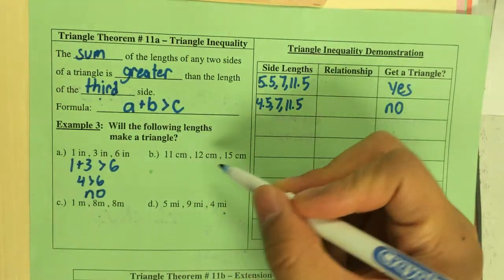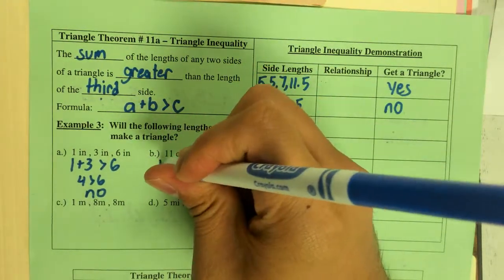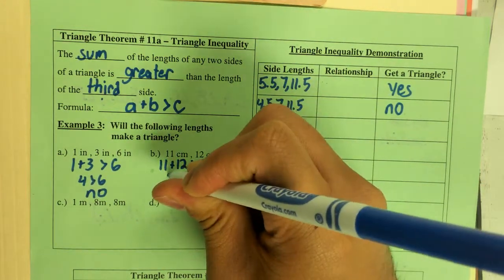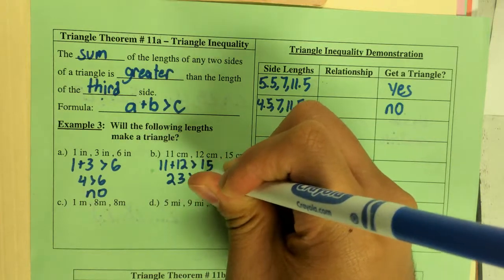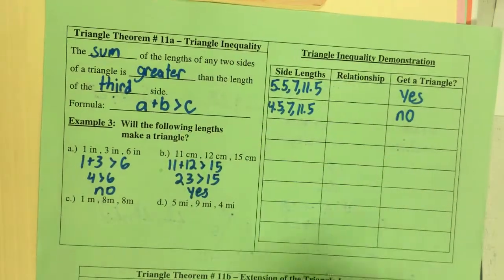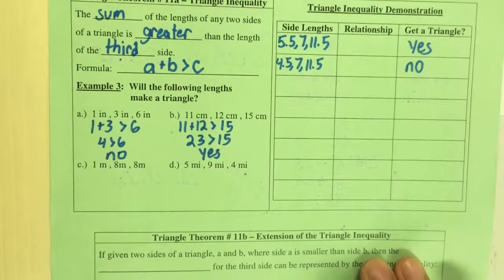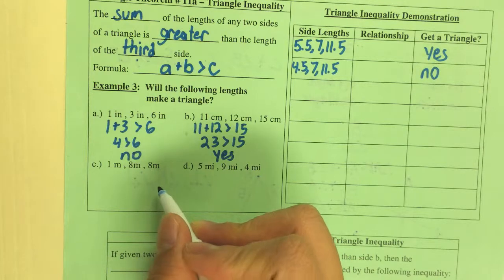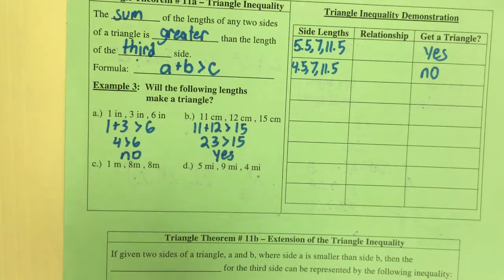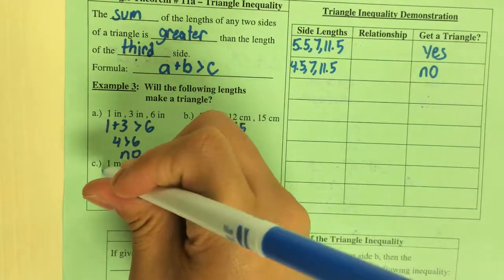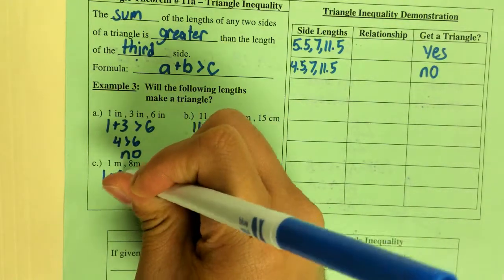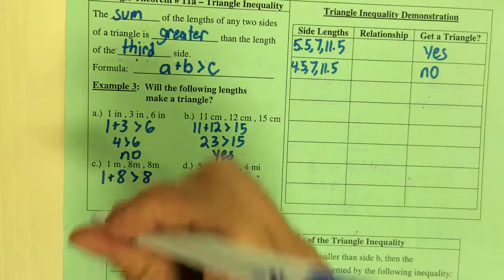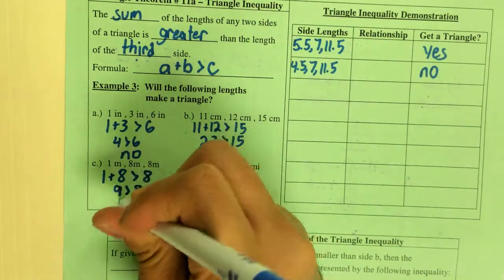Alright, for B, the two smaller sides are 11 and 12. 11 plus 12, is that greater than 15? Is 23 greater than 15? The answer is yes, so that does make a triangle if those are side lengths. Right here, the middle side and the biggest side happen to be the same, but that's okay, the rule still applies. The smallest side plus the next smallest side, is it greater than the biggest side? 9 greater than 8, that's a yes.